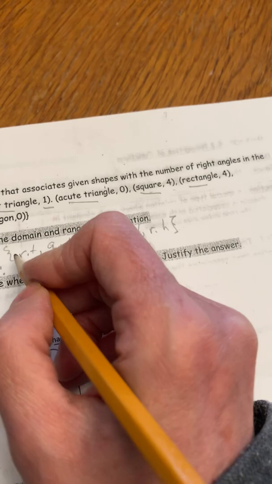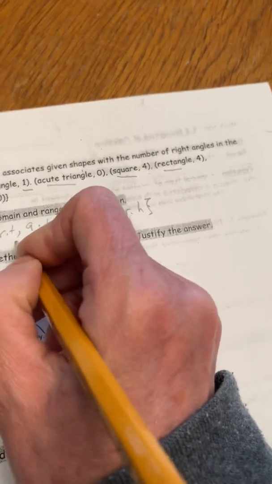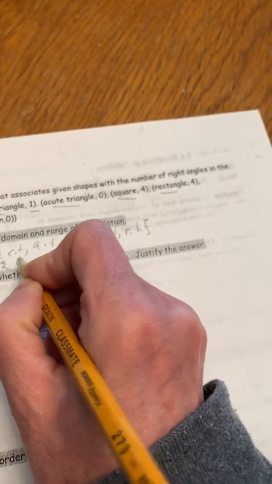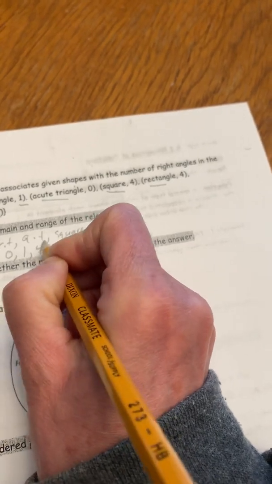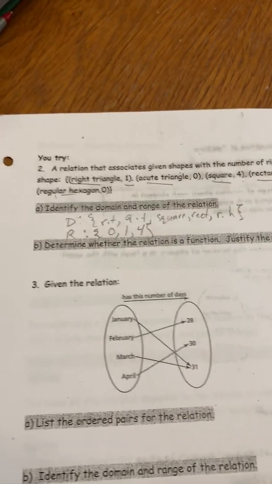Now I usually do these in numerical order, and we don't write them twice, okay? So a 0 shows up, a 1 shows up, and a 4 shows up. So we don't repeat those, no repeaties, okay?